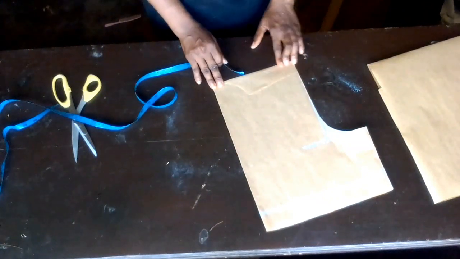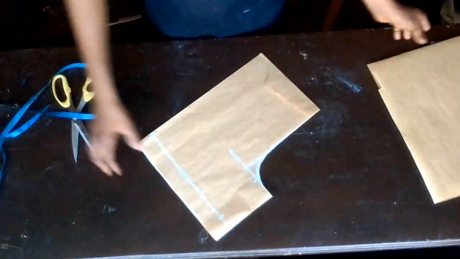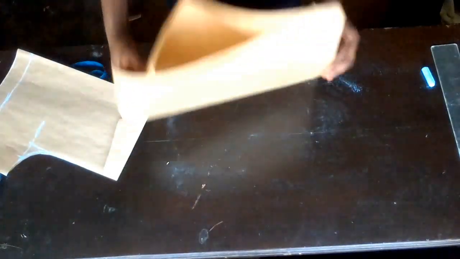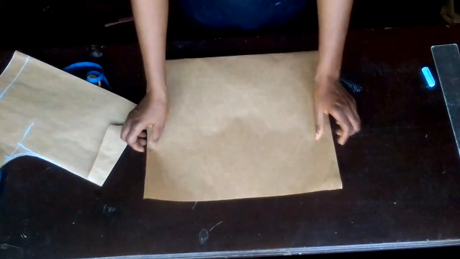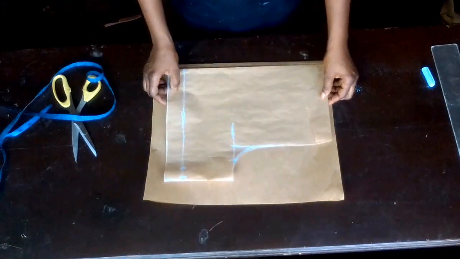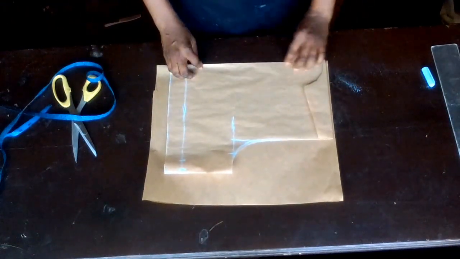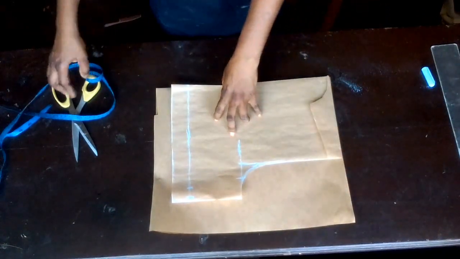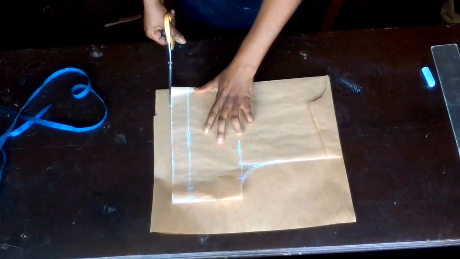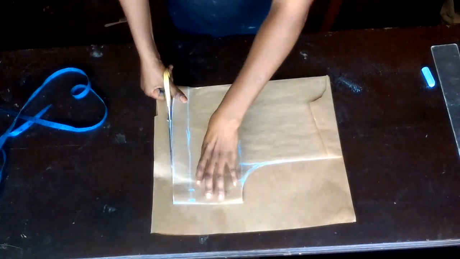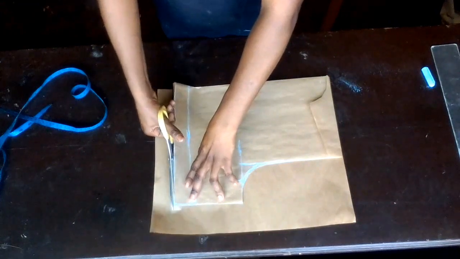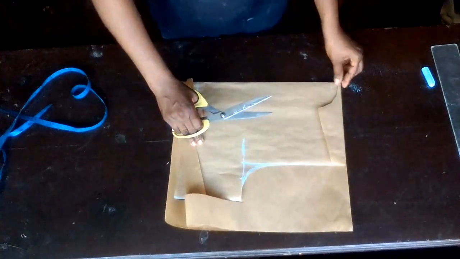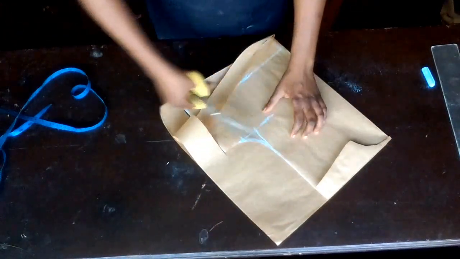So after folding it like that, I'll now put another pattern paper and fold it into 2 for the front. So I'll place it on it like this. So now cut it out like this.